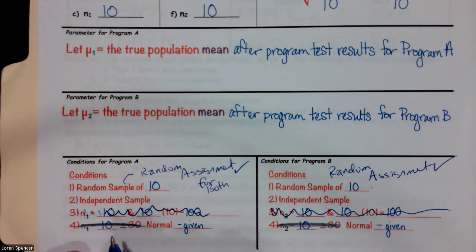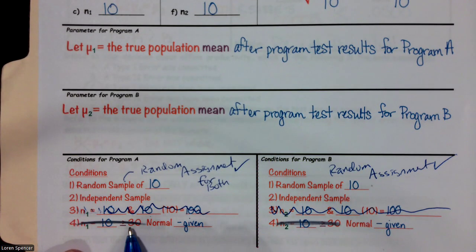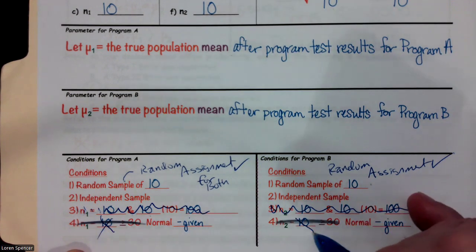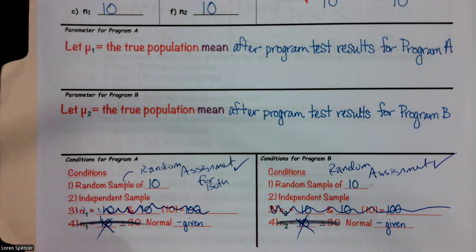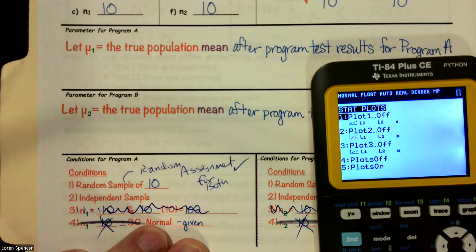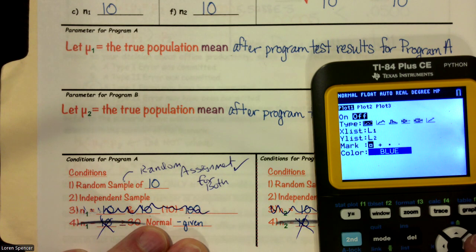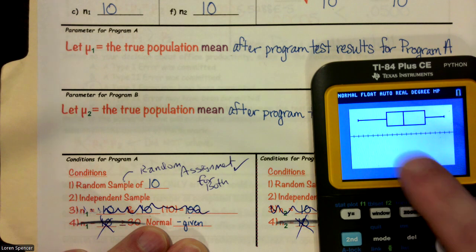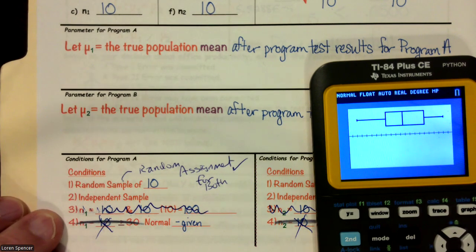For normality, we normally want to check if our sample size is 30 or more, and then it'd be normal by the central limit theorem, but that's not the case. Fortunately, they told us it was given normal. Had they not done that, I would have had to make a stat plot, and I'd have to do it for each one of them. So if I turn this first stat plot on and go to box plot and ZOOM 9, my box plot looks reasonably symmetric and mound shaped.